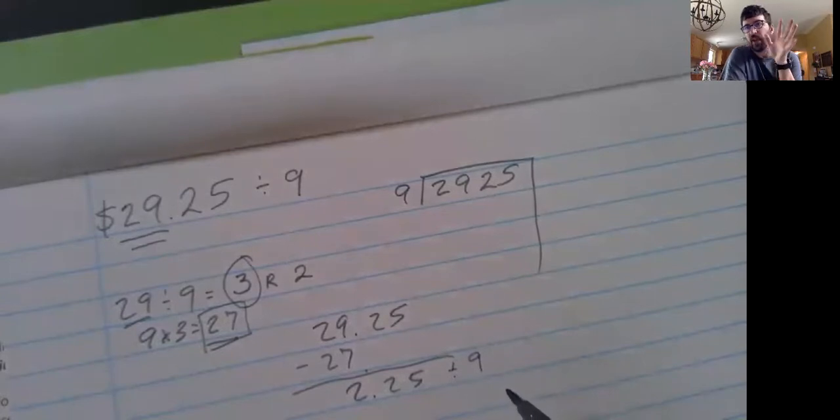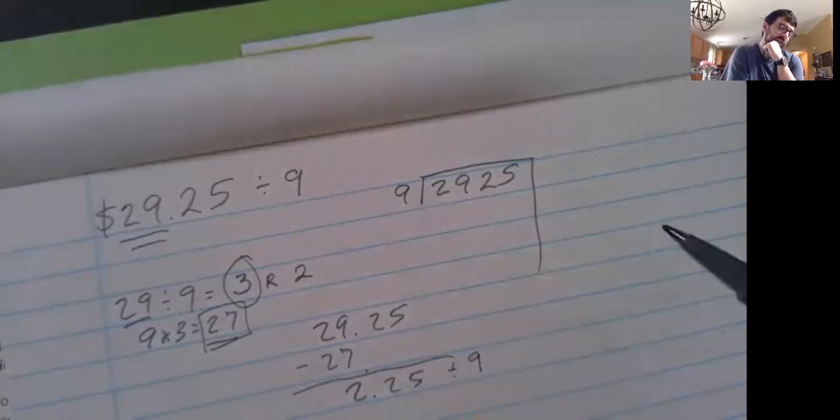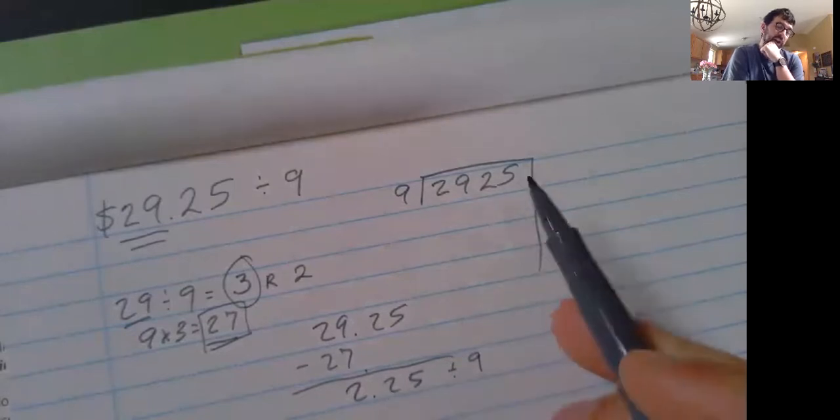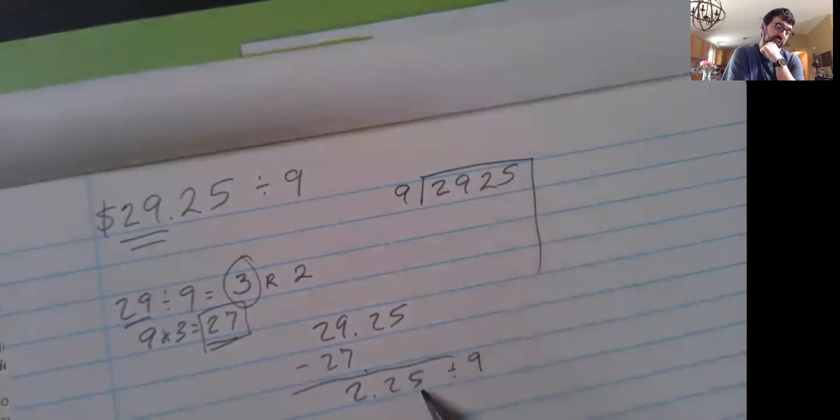Oh, you can't do that, Mr. Smotches. The 2 is less. Well, yes, we can. We're just going to get a number that's going to be smaller than a whole, correct? So let's think about this. If I go ahead and treat this like we talked about here, if I just treat this like 225, then I'm looking at 225 divided by 9, right? Well, sweet, we could do that.